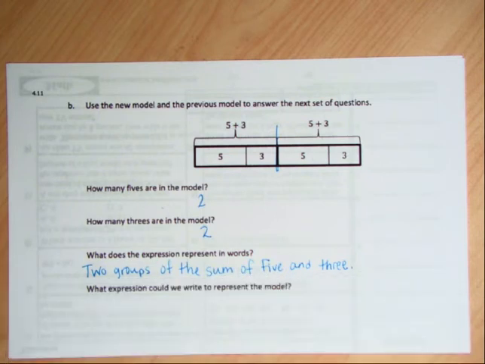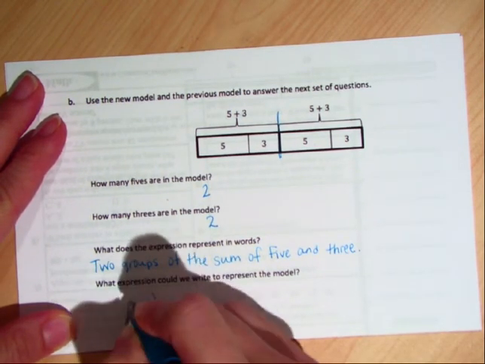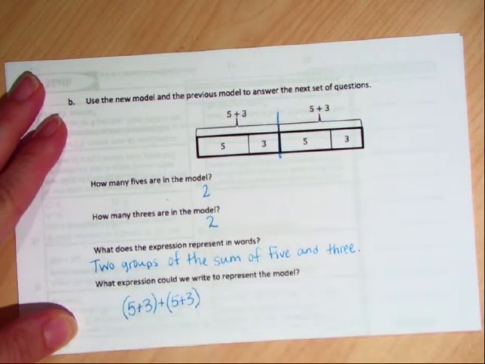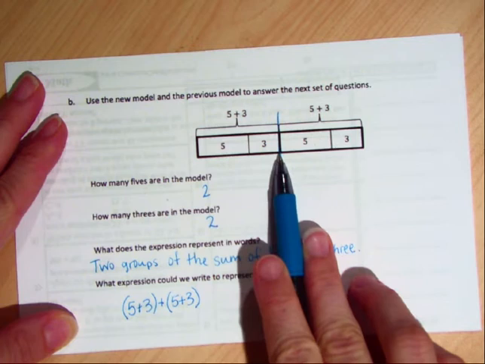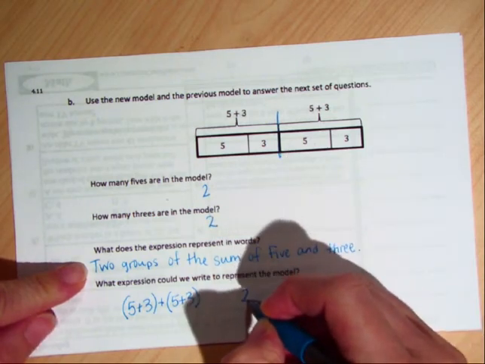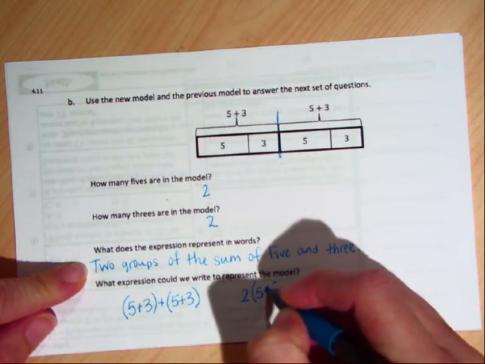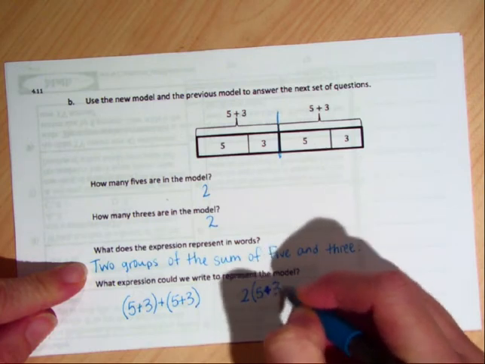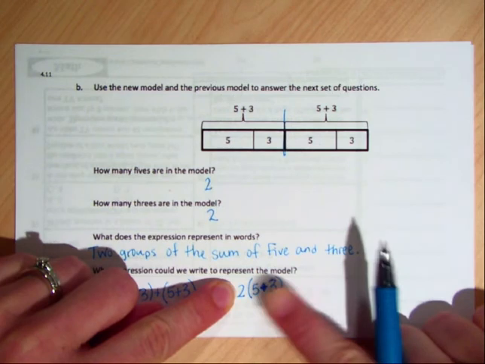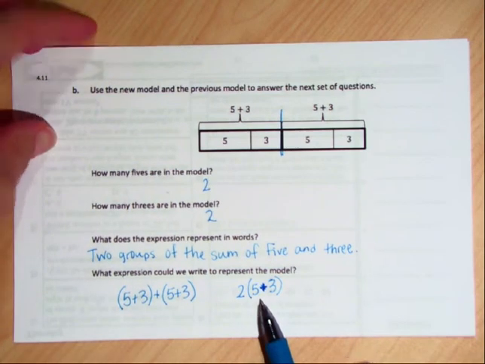All right, what expression could we write to represent this model? Well, there's 2 groups of the sum. So we have the sum of 5 plus 3. I want to do that first, the sum of 5 plus 3. And we know that we're adding those 2 sums together because, again, they're squished together. Another way that we might be able to write it is 2 of the 5 plus 3, I'm sorry. Make sure it looks like a plus sign. So here's a 5 plus 3, and we need 2 of them. So this is 2 times 5 plus 3. So either one will be correct. This one's more algebraic. It's more kind of proper what we're looking for.